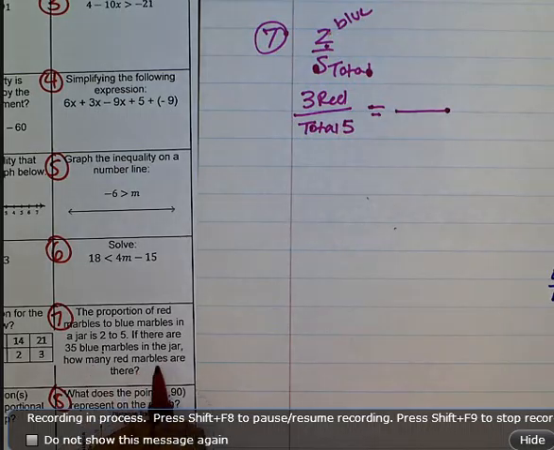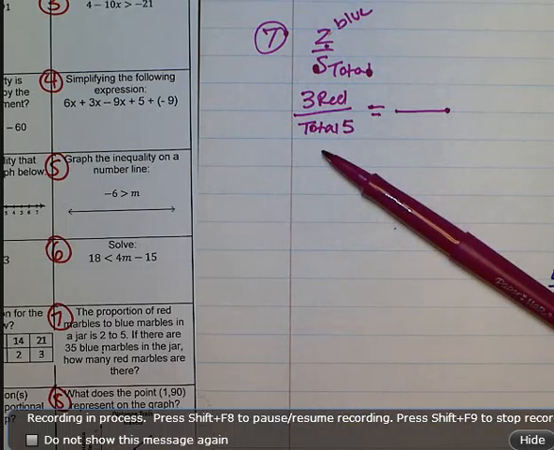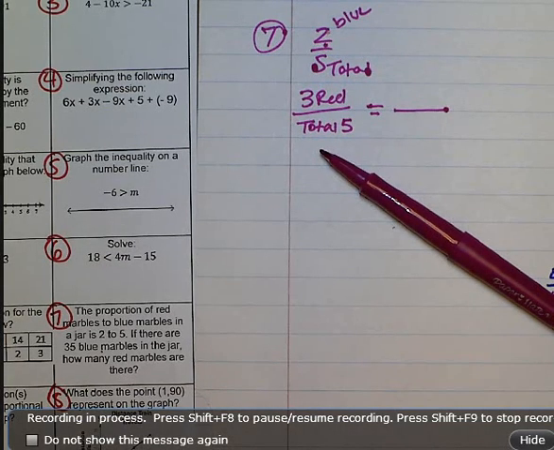Okay. So then we can set up our other side of the proportion by representing the red marbles. Redo on number 7. We can't come out of it. That's okay. Oh, we could have freeze framed it, I bet. Or no. Can I do that? See what happens when you press record on it.